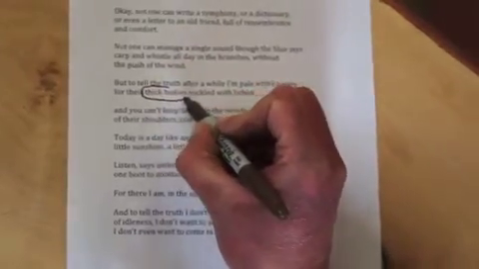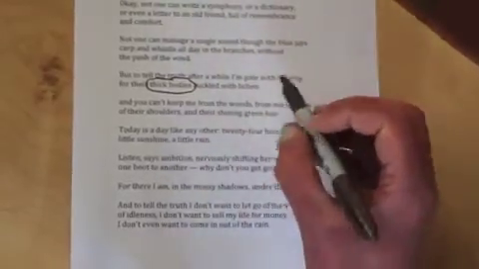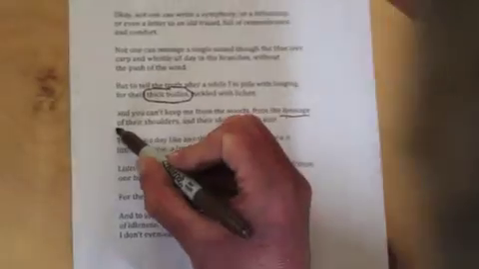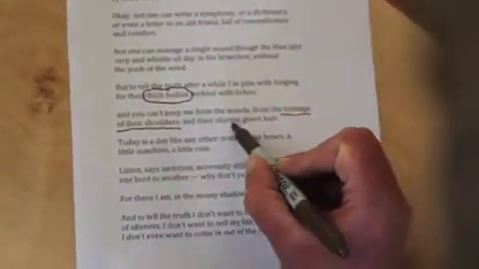How did she describe the trees? Did you notice that she used words for trees that might describe us? Thick bodies, tonnage of their shoulders, shining green hair. She is using personification to give the tree human qualities.